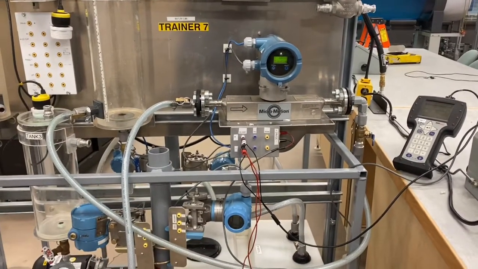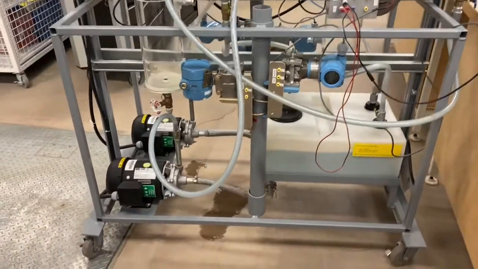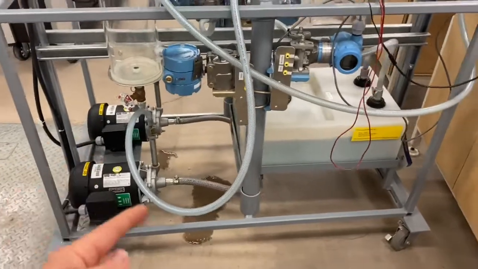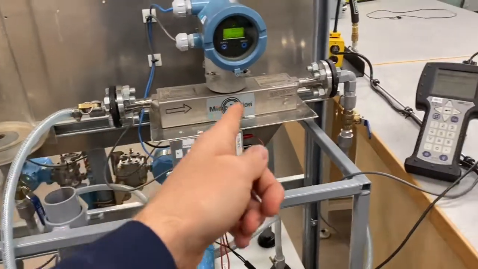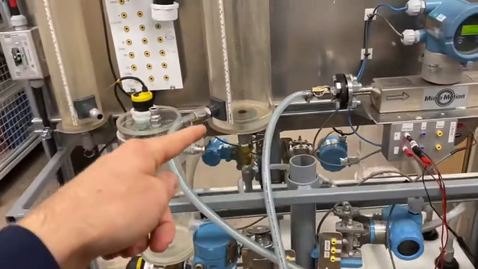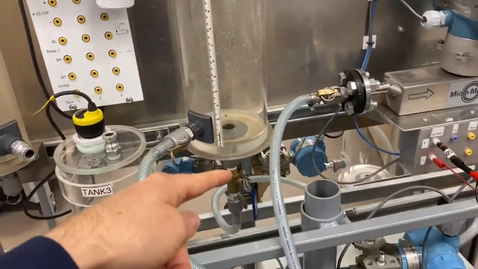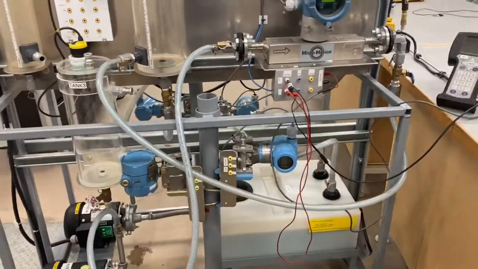So we've got this set up here. We've got it plumbed in according to the P&ID in the lab. We have the pump coming out, goes over to the Coriolis flow meter, a ball valve on the discharge, and then it flows over to our tank here. And then from the bottom of the tank, we have a valve so we can drain the fluid back to the main tank where the pump is drawing from.